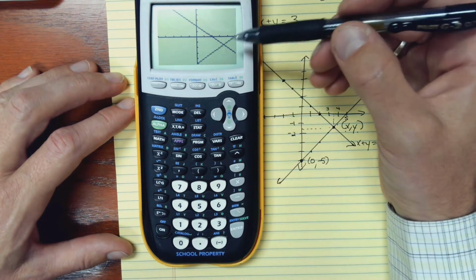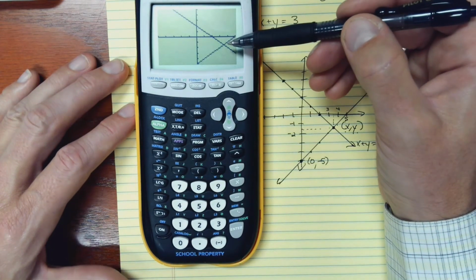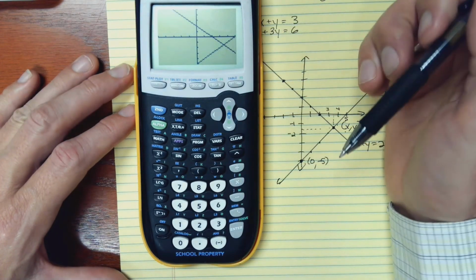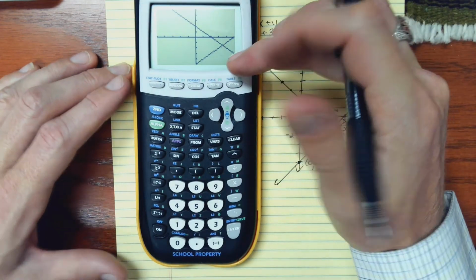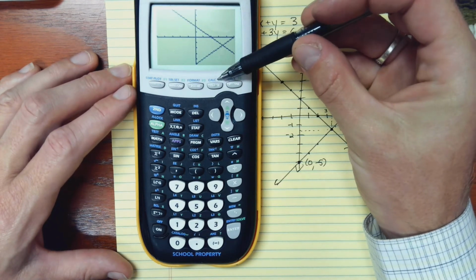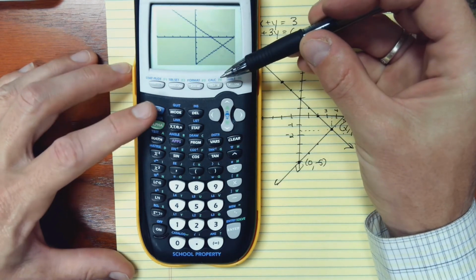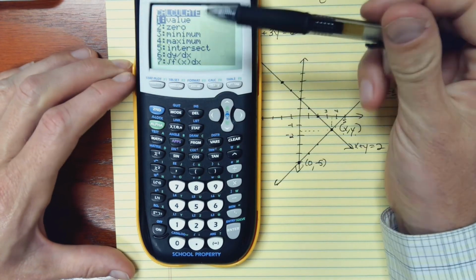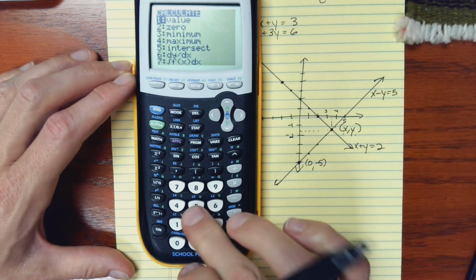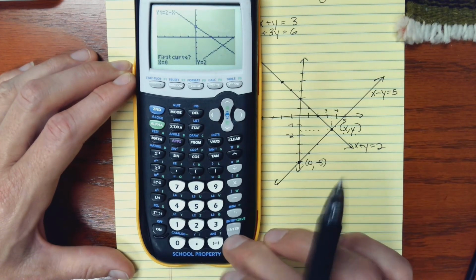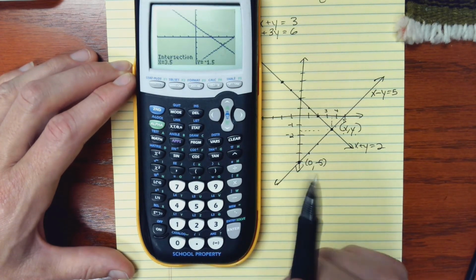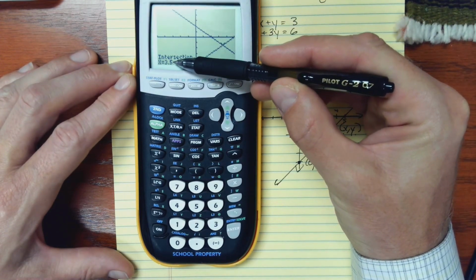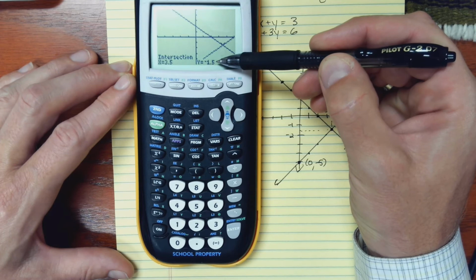The TI-84 has a feature which allows us to find the coordinates for this point of intersection. We will use our calculation menu. That's written in blue above this fourth key. To access it, I'll hit the second key and then calculations. And then the fifth option is intersect. So I'll hit 5. And honestly, you can just hit enter 3 times, and we'll find that the x-coordinate is 3.5 and the y-coordinate is -1.5.